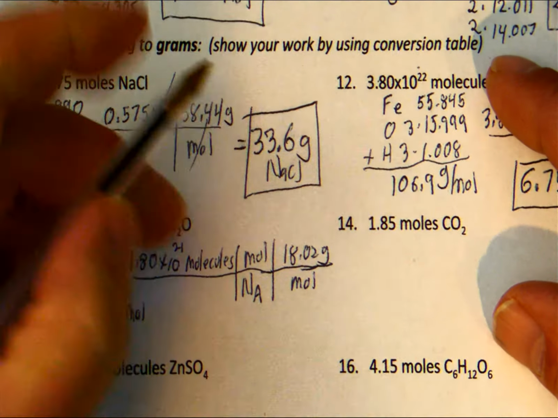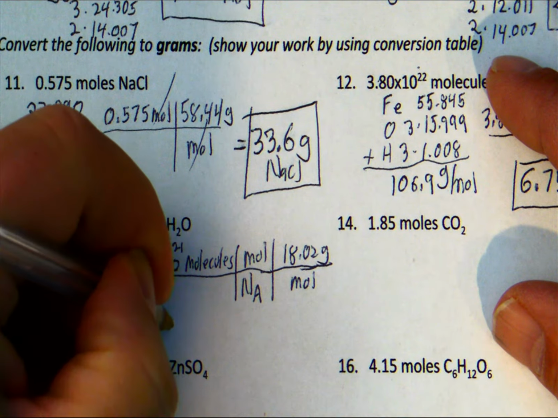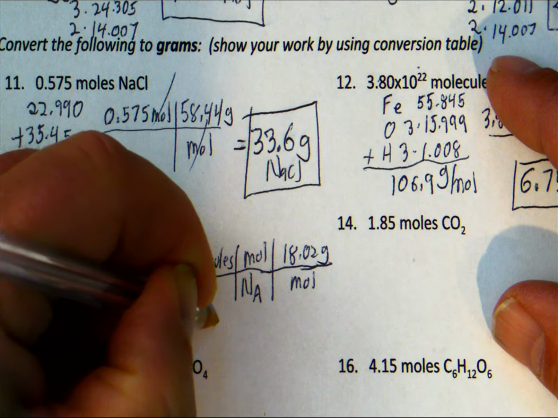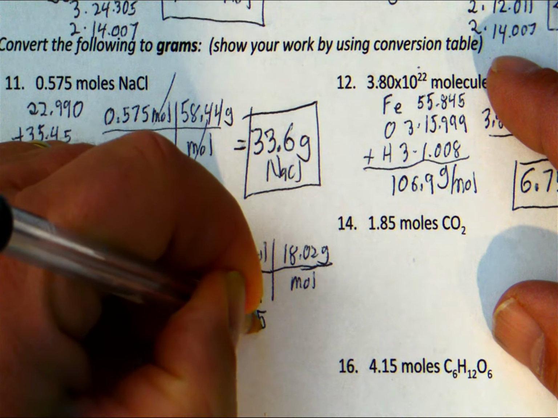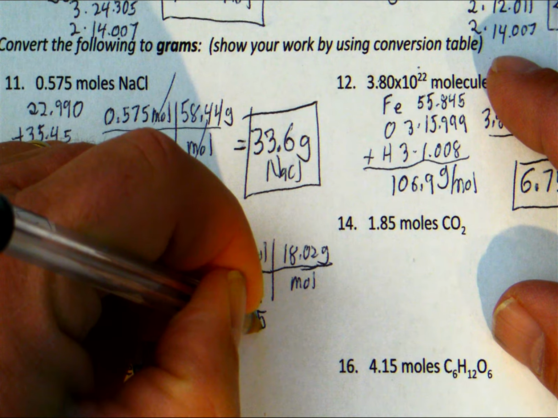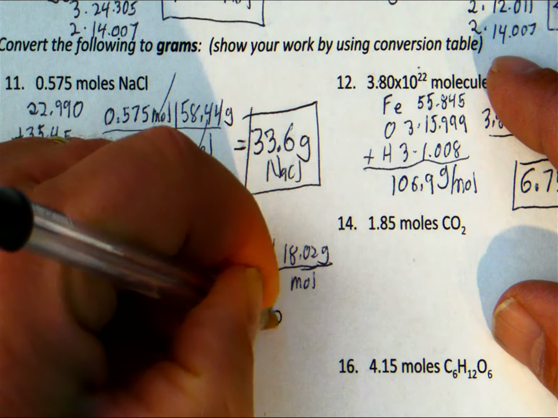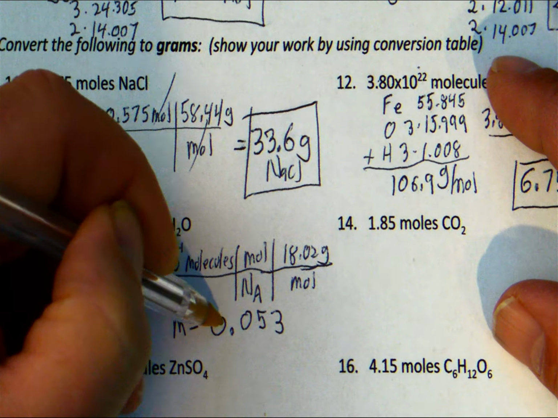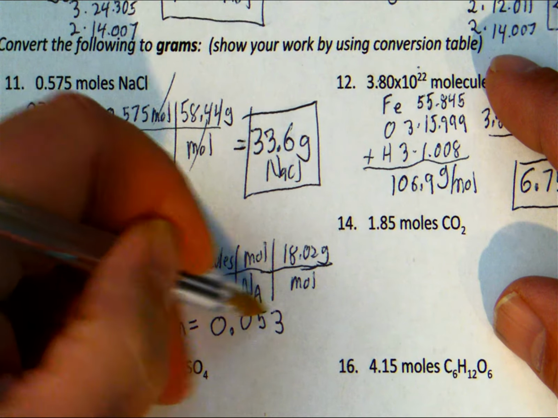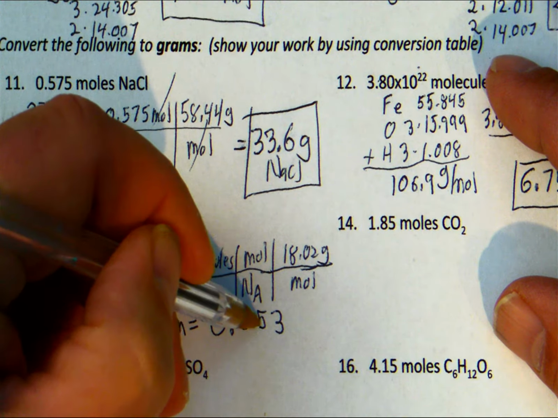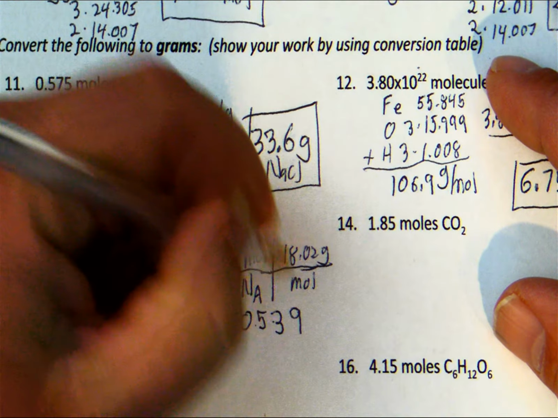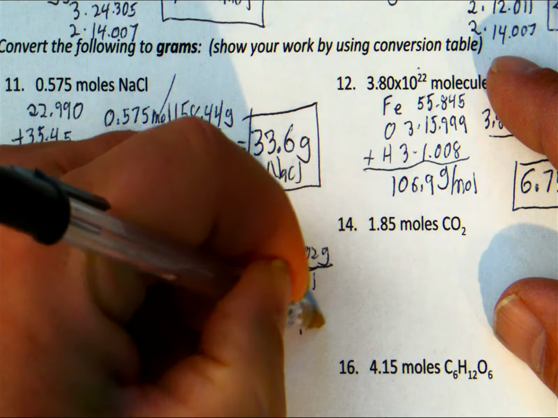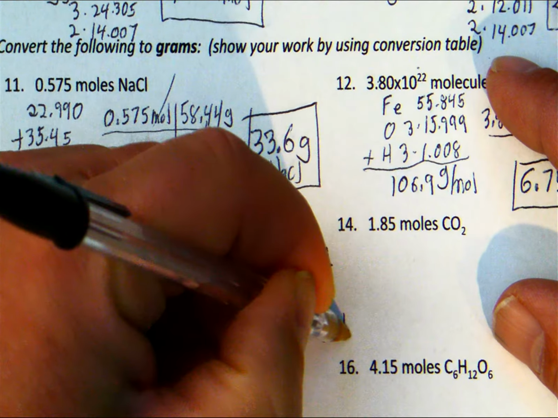And I don't get much water out of here. The mass equals 0.053, because these are placeholders, they don't count for sig figs. So right now I have 2 sig figs written down, 5, 3, and I'll make the next digit 9. It rounds up, 8, 6 rounds up to 9 grams of water.